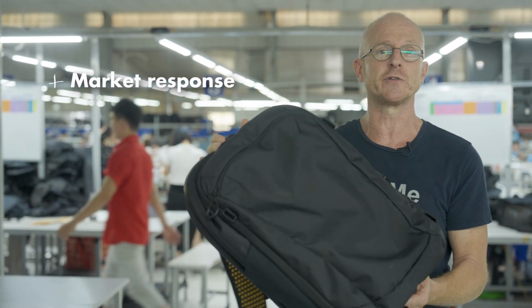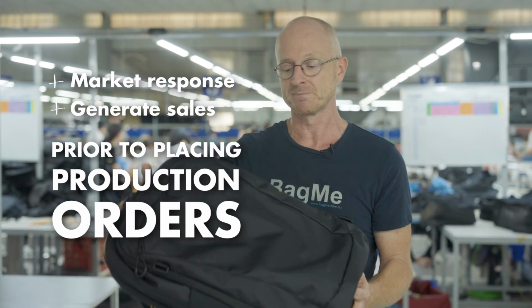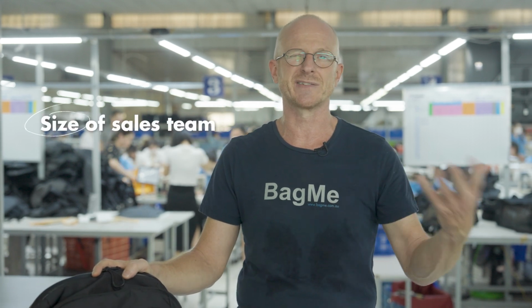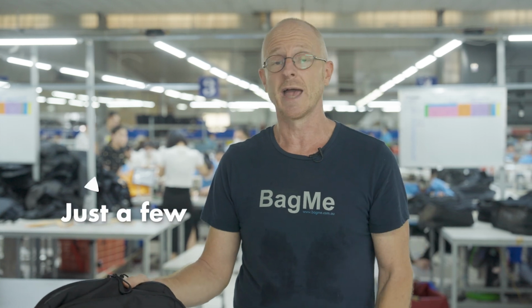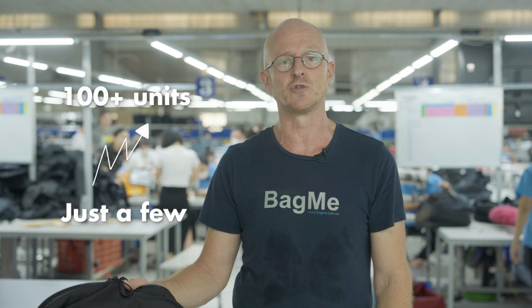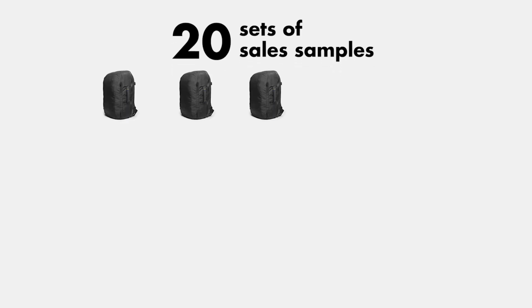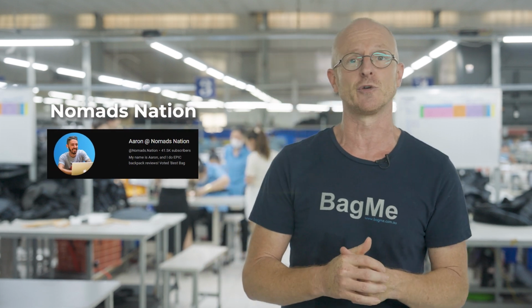In summary, sales samples are used to gauge market response to your new products and generate sales prior to placing large production orders. The number of sales samples a brand will order will usually vary depending on the size of their sales team and based on their marketing strategy, and will usually range between just a few products and can even be all the way up to 100 units and beyond for big international companies with huge sales teams. For Minimul, we're making 20 sets of sales samples, and most of these are going to be sent out to online influencers like our friend over at Nomads Nation, Aaron Radcliffe, to review.